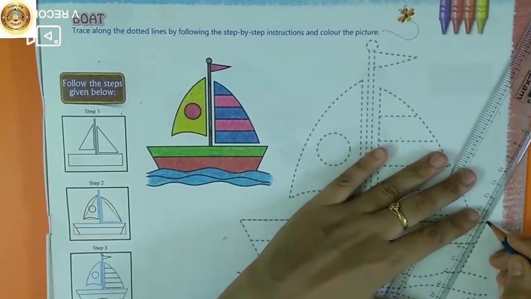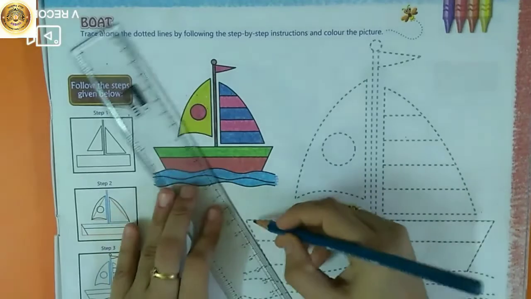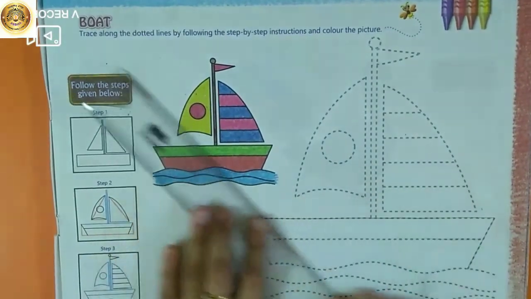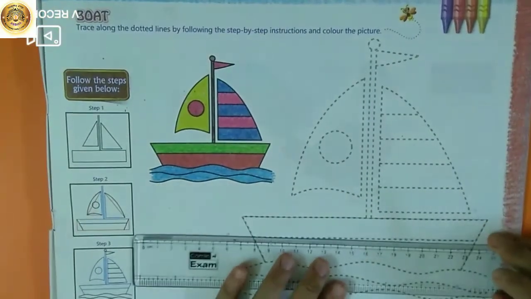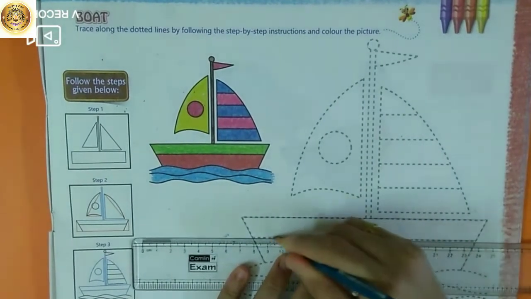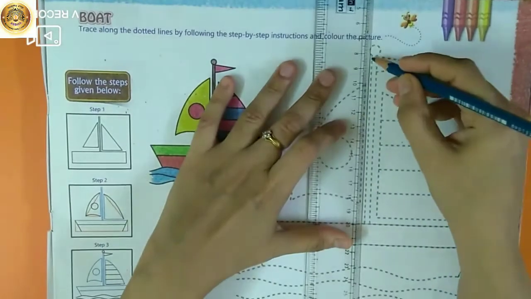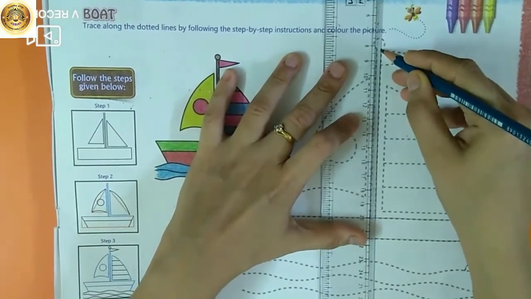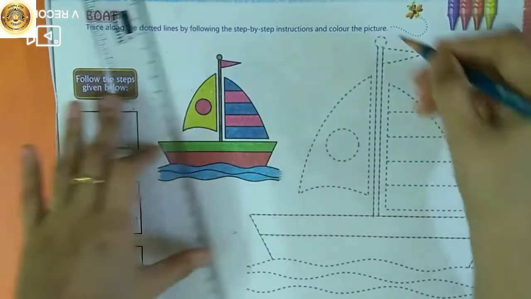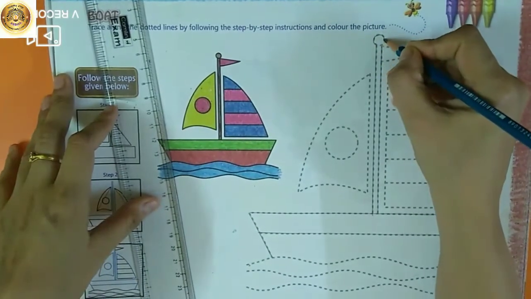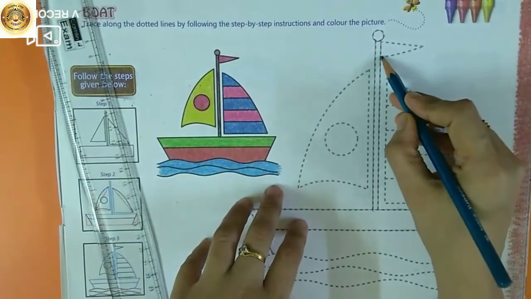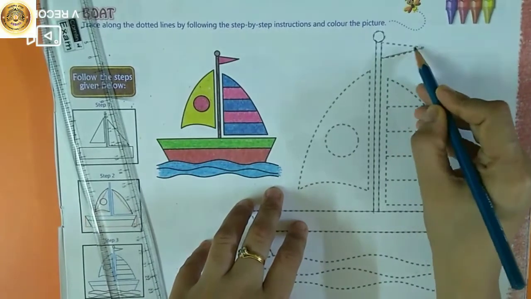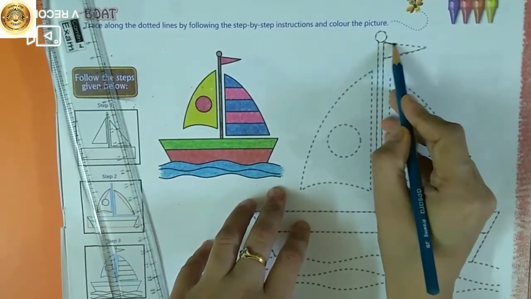I am drawing with the help of a scale. You can also use a scale or a ruler. First trace along the dotted line with the pencil and then with the black sketch pen or black pencil color. Just follow the dots very carefully.